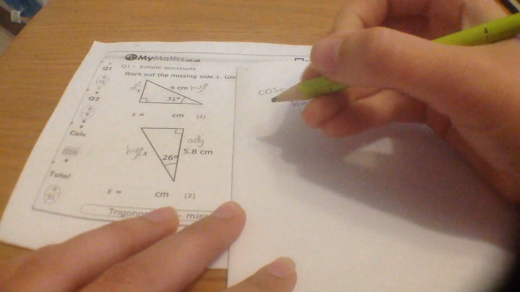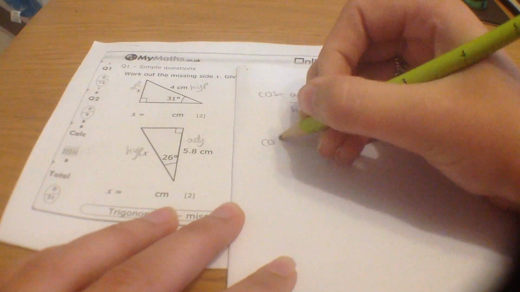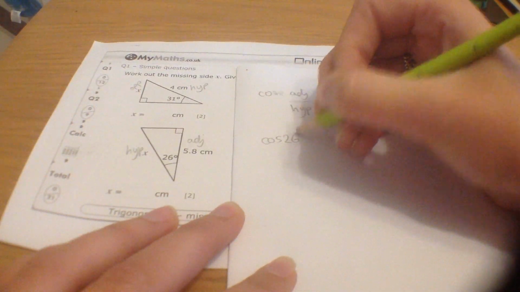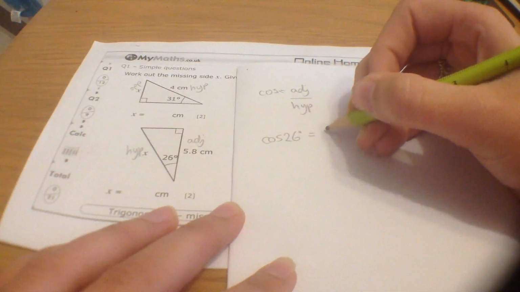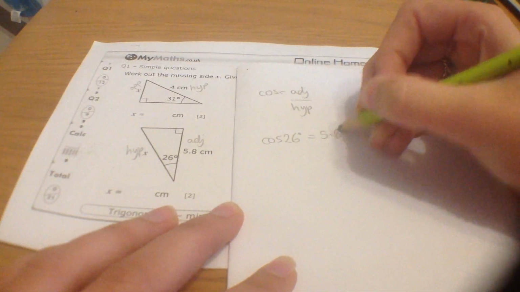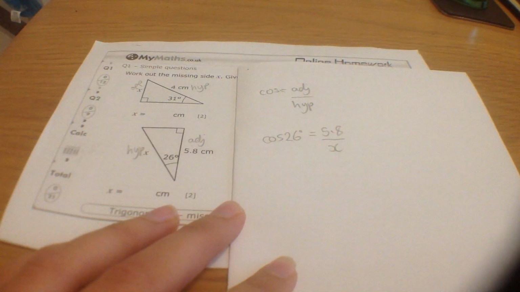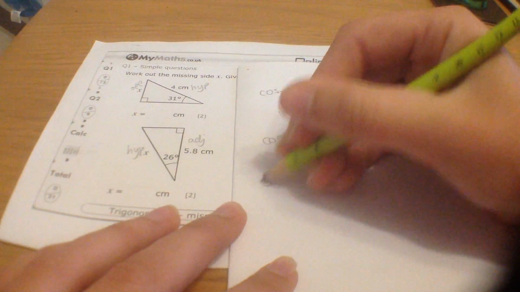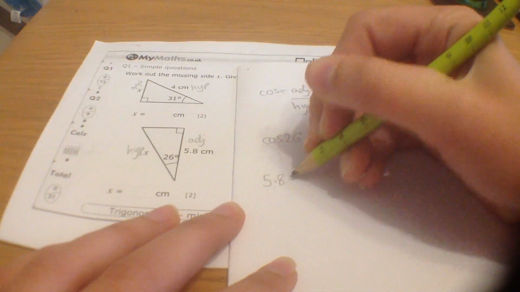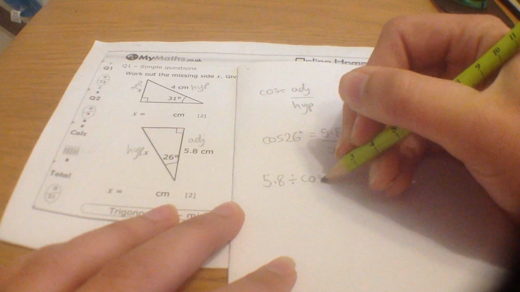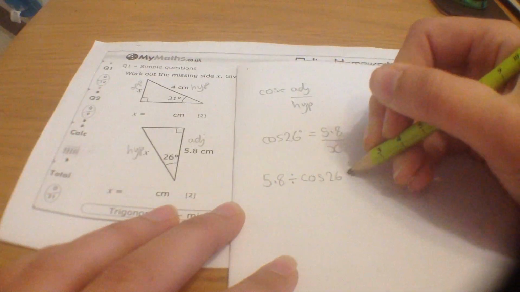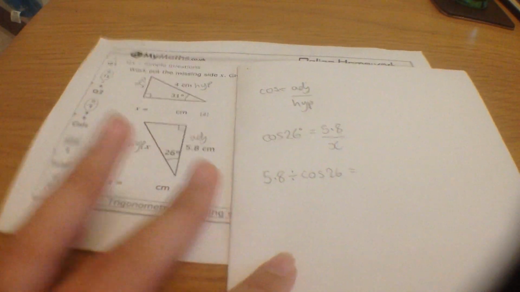Put your numbers in, the degrees is 26, so it's cos 26 equals 5.8 over x. This time x is the denominator, so because it's the denominator we're going to divide. So we start off with our number 5.8, we divide by our cos value, that's what you'd put into your calculator and that would give you your answer.